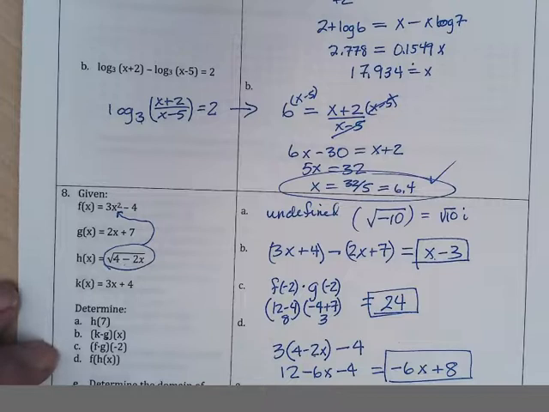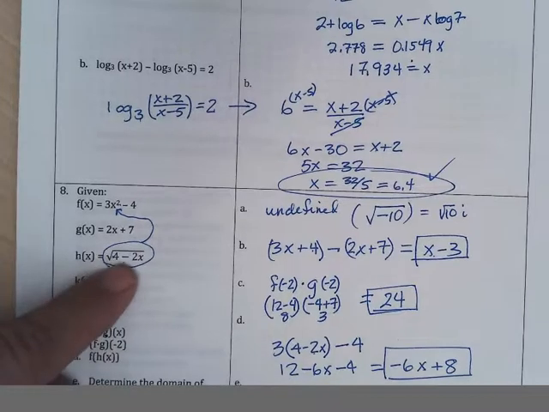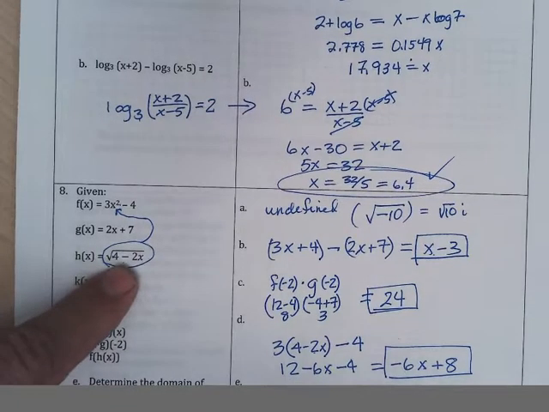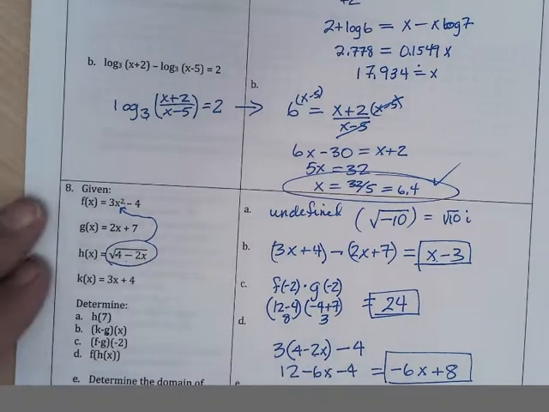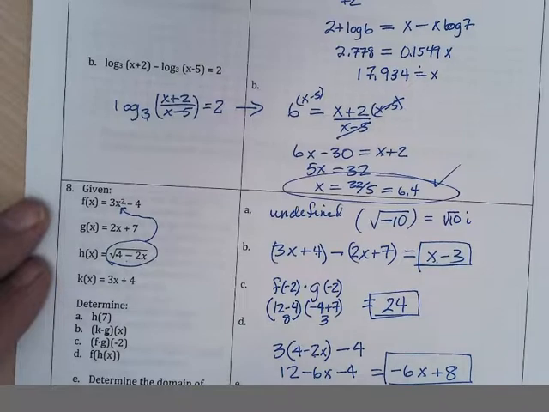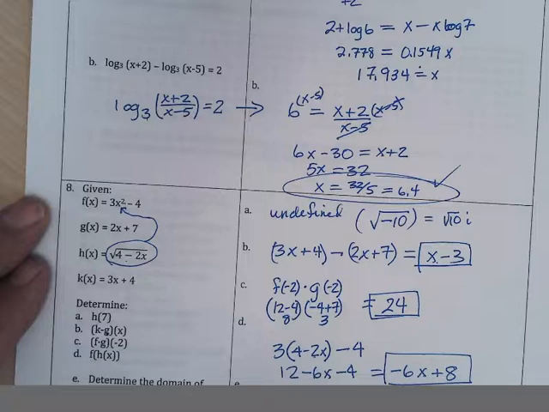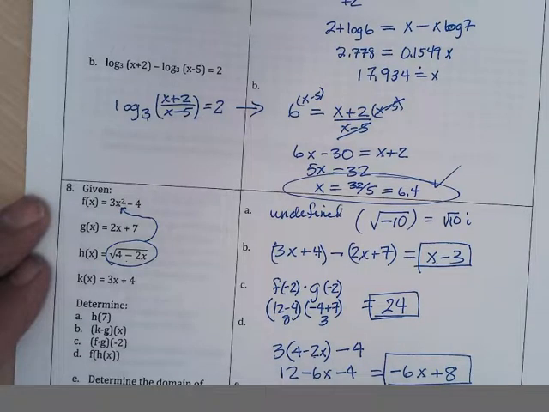The domain, so I have to be able to put it in here, so the 4 minus 2x has to be greater than or equal to 0. If I add 2x to both sides, I get 4 has to be greater than or equal to 2x. Divided by 2, 2 has to be greater than or equal to x, or x is less than or equal to 2.